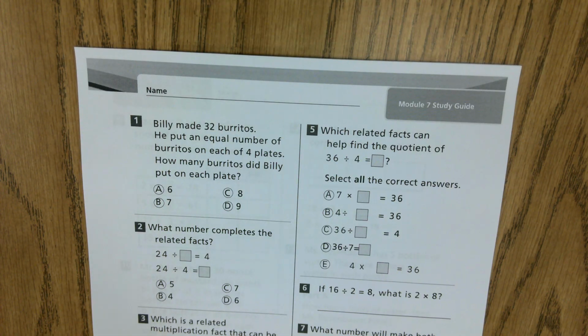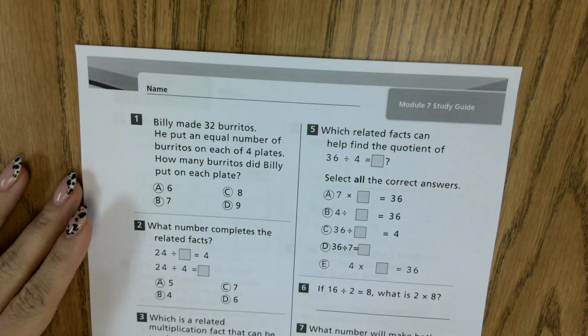I really hope that you guys are doing a good job for the sub so far. I'm sure you guys are. But we're going to go ahead and get started on our study guide.